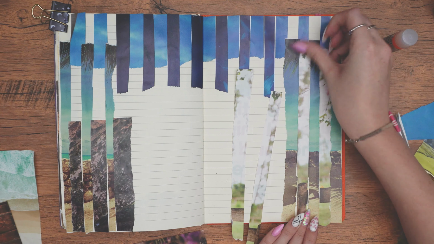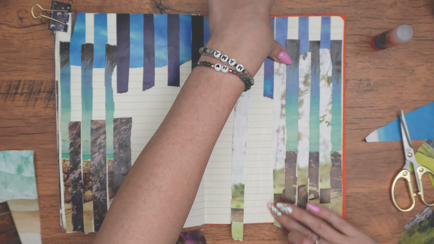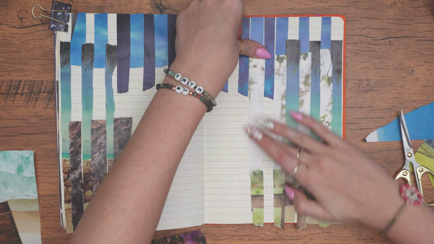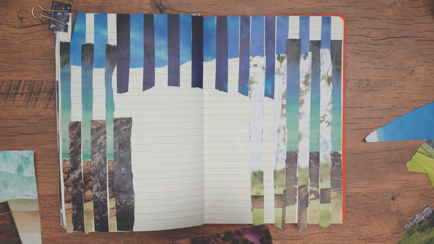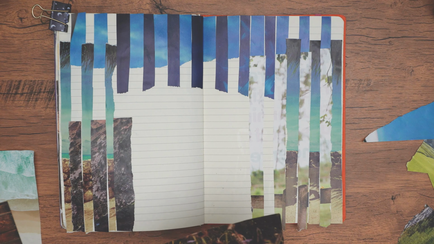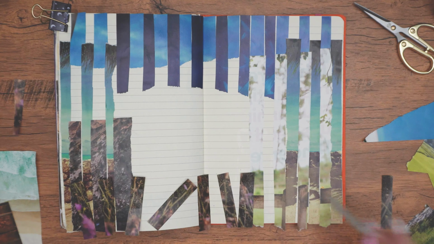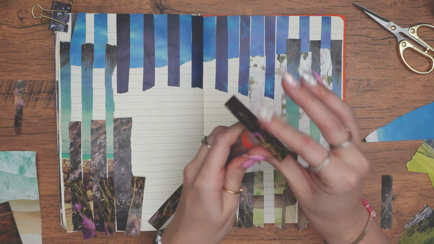So again, I'm chopping them up into pieces about 2 centimeters big, maybe 1.5 centimeters. I wasn't too precise on it. As you can see in the top right-hand side of the page, there's paper showing through the blue. At first I didn't want that, but it was going to be too impossible not to have, because I'm piecing it all together and it's not one big strip from top to bottom of the page.